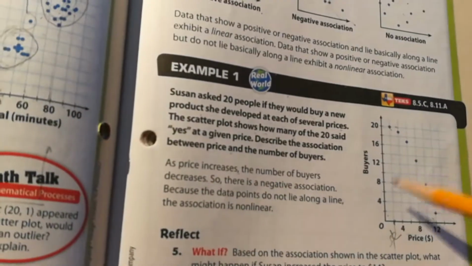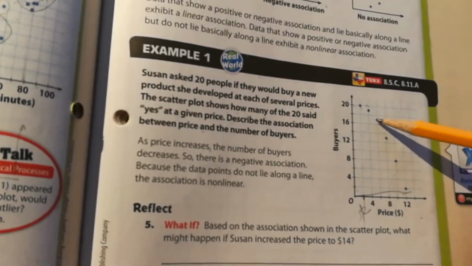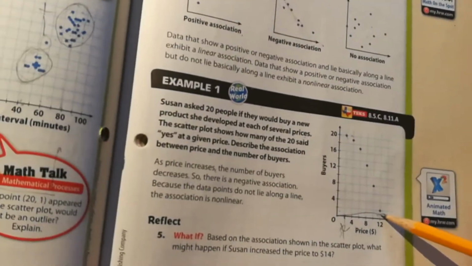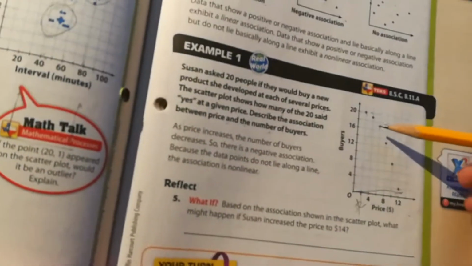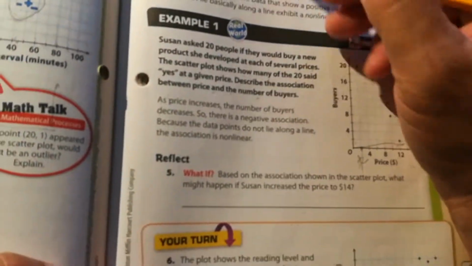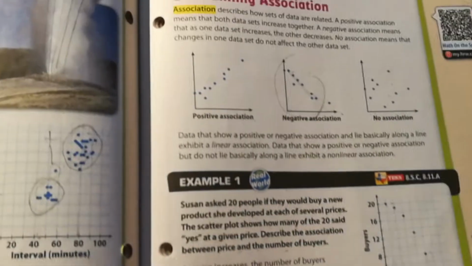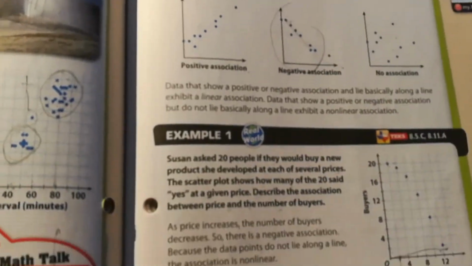As price increases, what happens to the buyers? The number of buyers decreases. That's what this is. So this is a negative association, right? Describe the association between the price and the number of buyers. Here you see a negative association. It is similar to this plot on the top, a negative association.